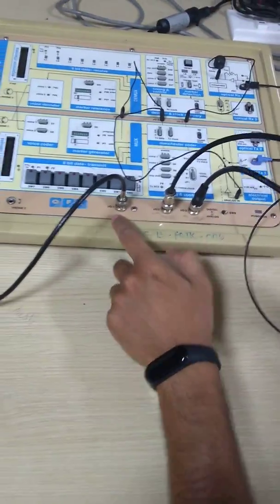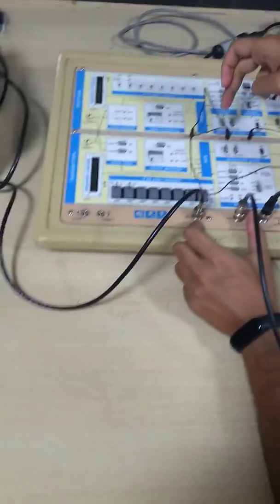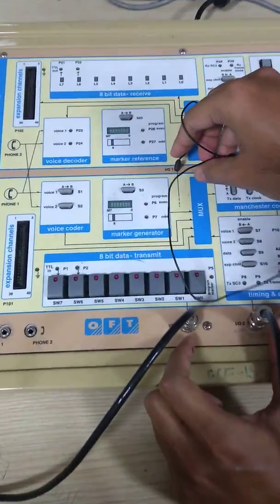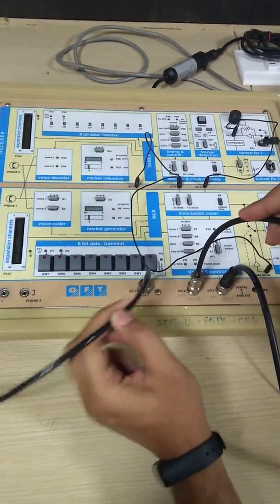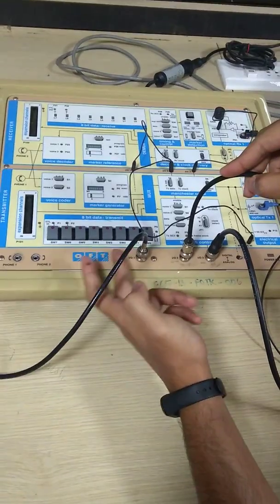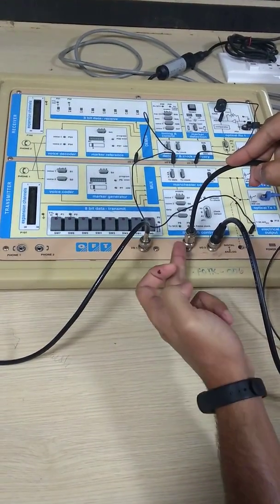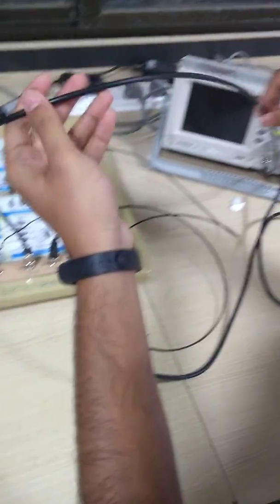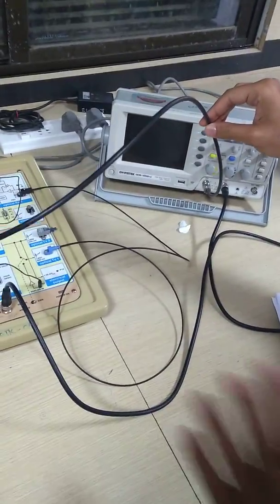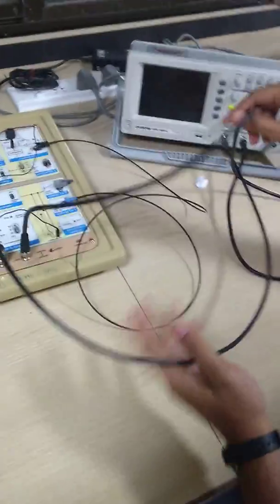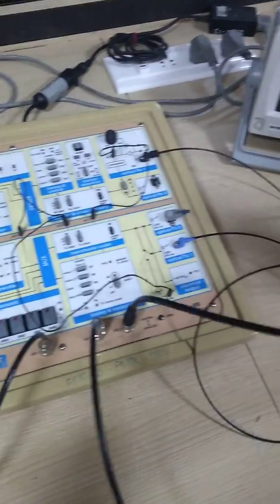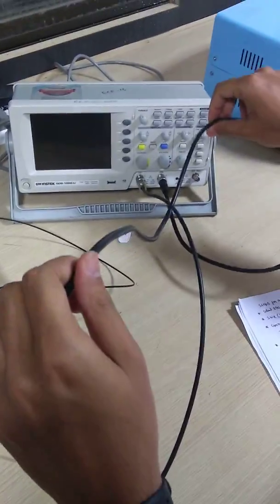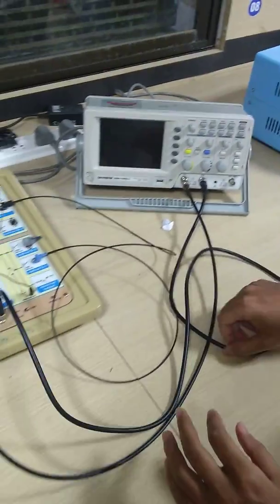Remember, IO1 is directly connected to IO2. That means IO1 and IO2 are right now shorted. So IO2 gives you nothing but the input. IO2 is connected to the first channel of the oscilloscope, which is your input channel. Now IO3 is connected to the receiver, so IO3 is your output. IO3 is connected to channel number 2 of the oscilloscope, which is your output.